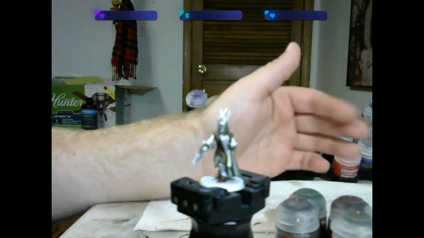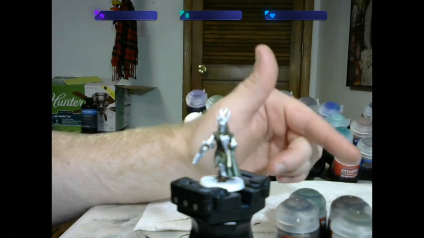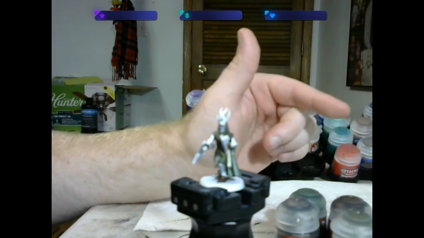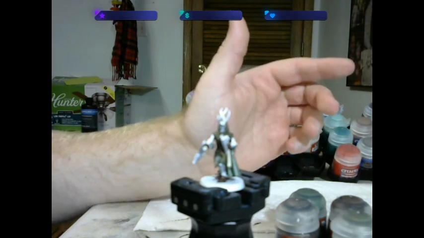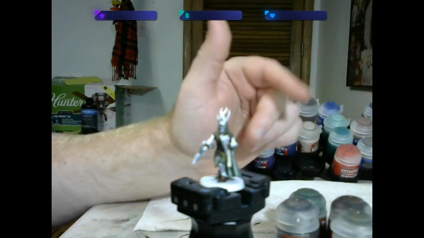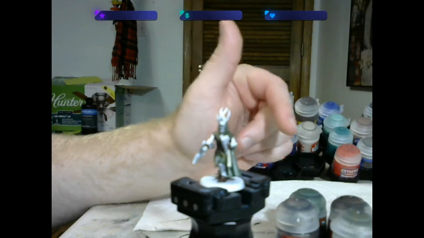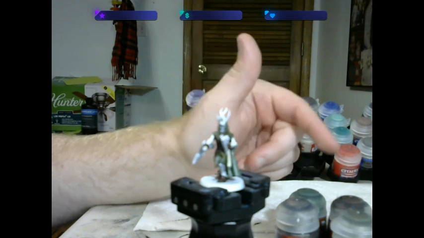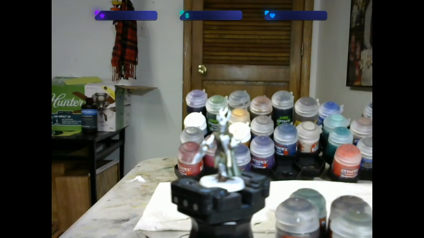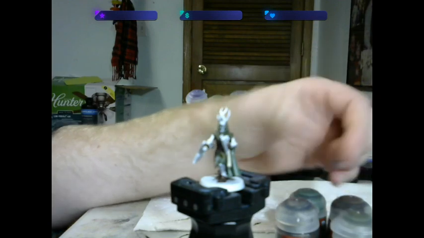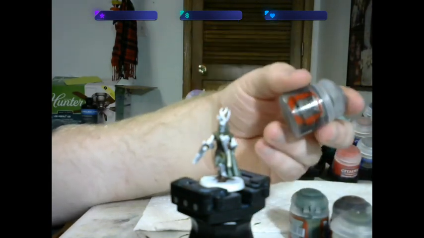And then contrast is something new. Contrast is actually pretty interesting. I might as well explain, well no, we'll explain what it does when we get to the shade, because I think it's easier to see what it does than explain it. But for now, let's do a base coat of Leadbelcher. Just one.